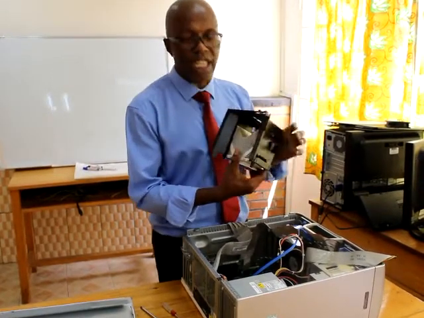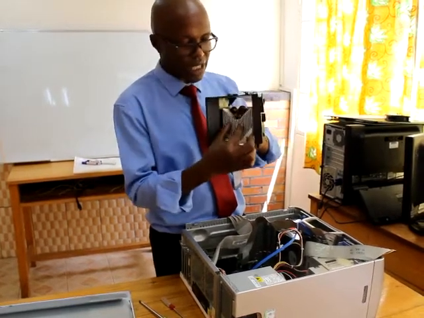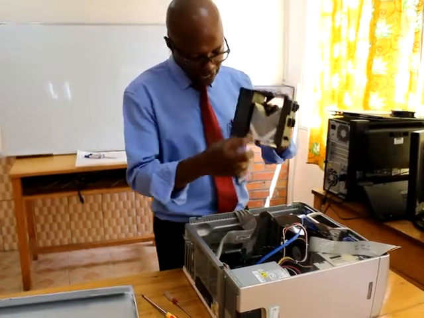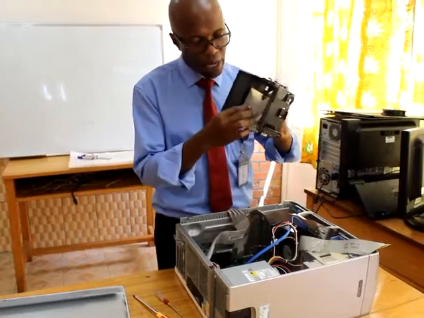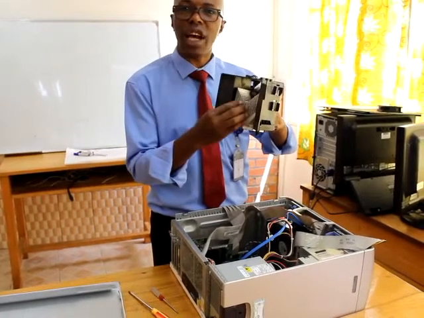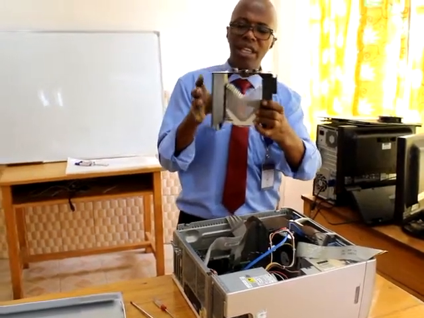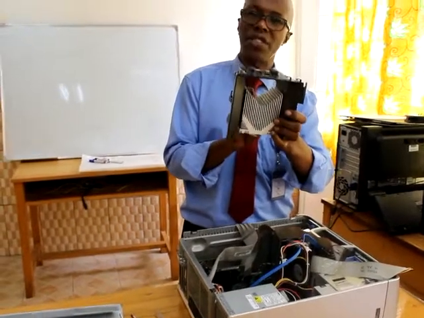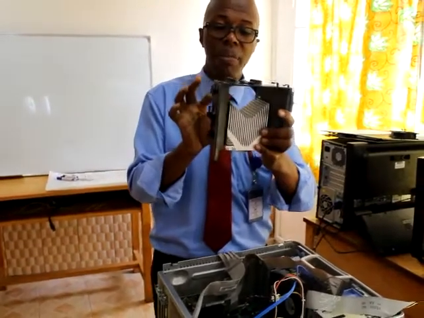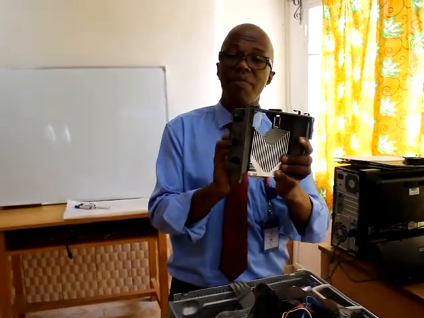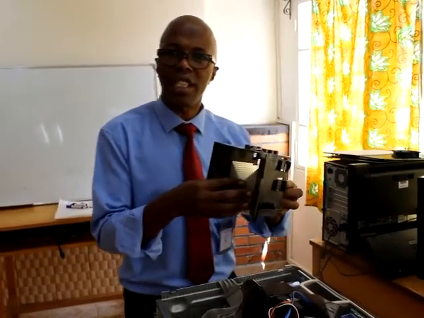So we have what we call the heat sink. This metallic device that you see is called the heat sink. The heat sink sits directly on the processor. And when the processor is working, the generated heat is absorbed by the heat sink. This heat sink is made in such a way that it has fins. These fins have very big space. They have big surfaces which help to dissipate off the generated heat.